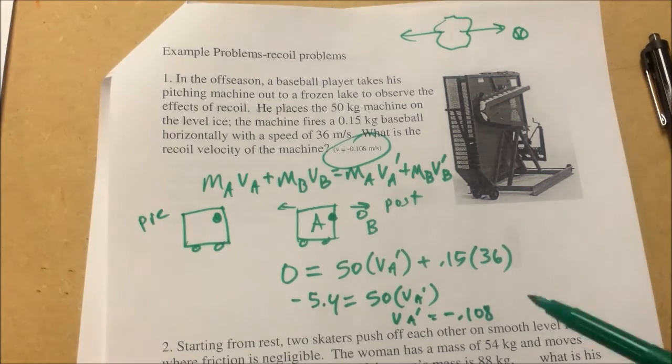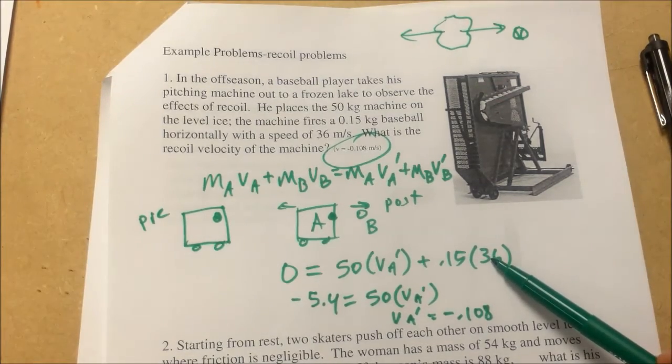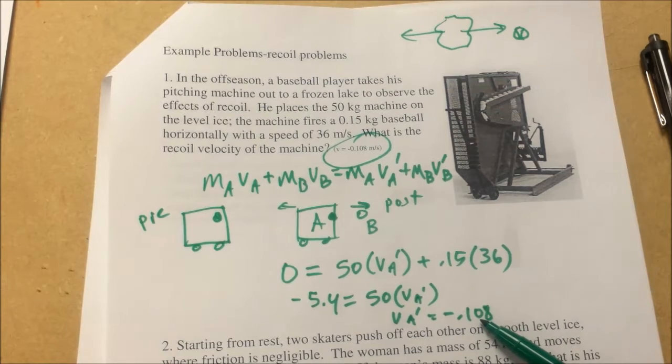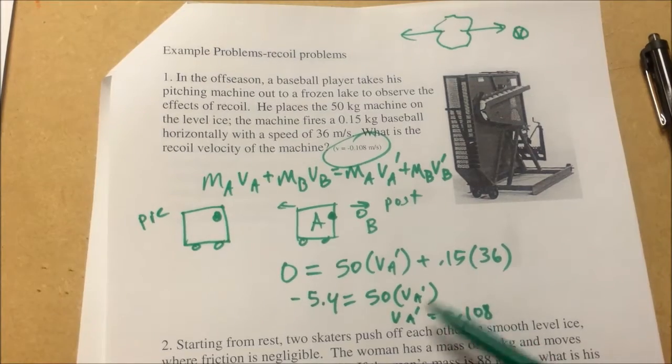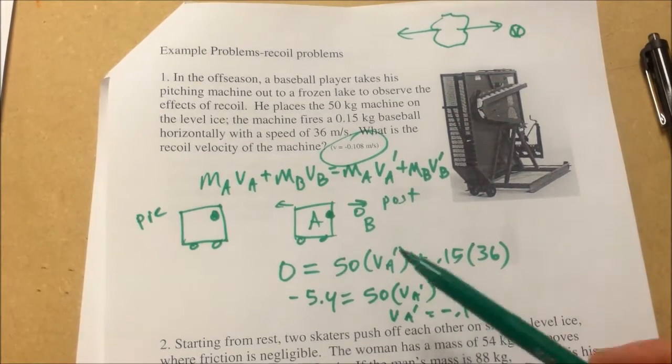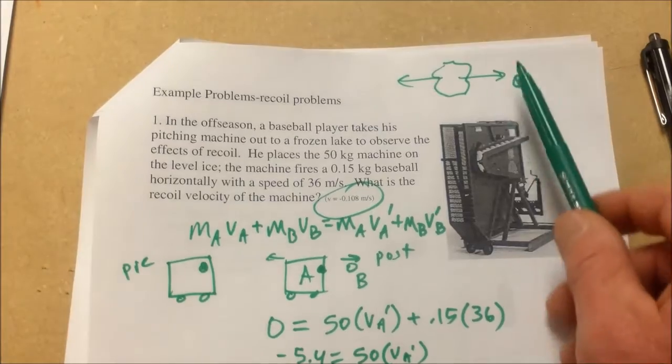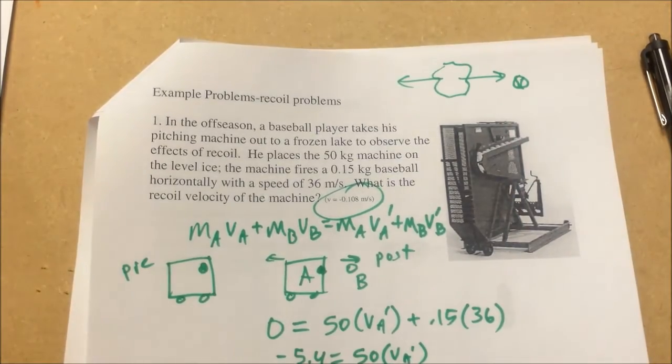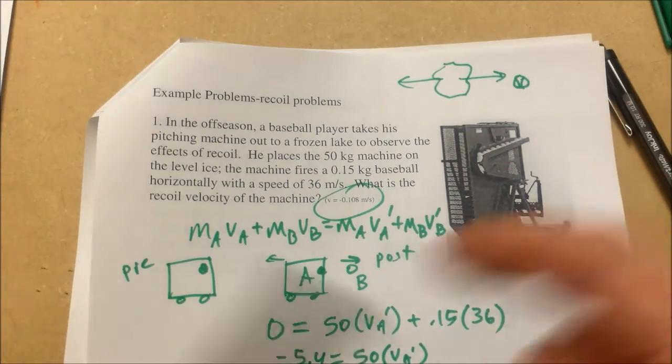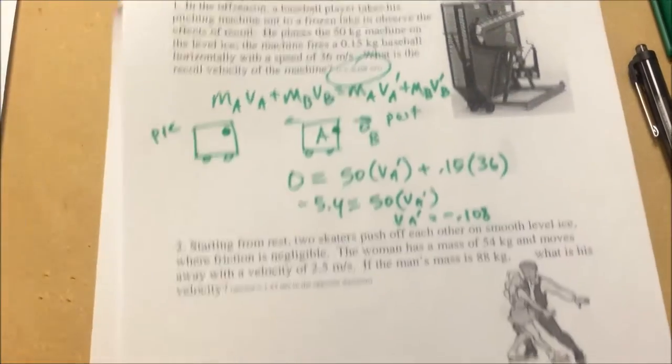Okay, the ball's moving 36 meters per second to the right. The pitching machine has a velocity much, much less than that, right? Because it's so much heavier, right? It's moving then to the left. We got a negative. So again, one object moves one way, the other object moves the other way. You want to try the next one? Okay, it's our last problem that we'll do on these notes, all right?